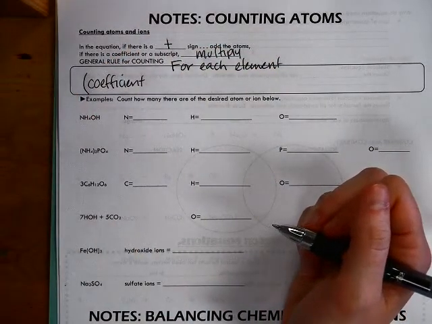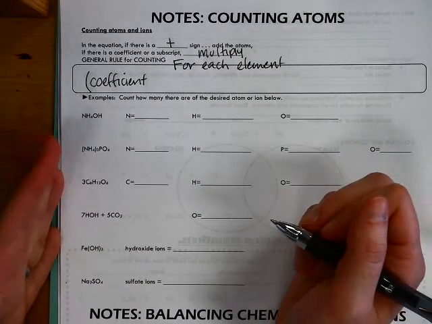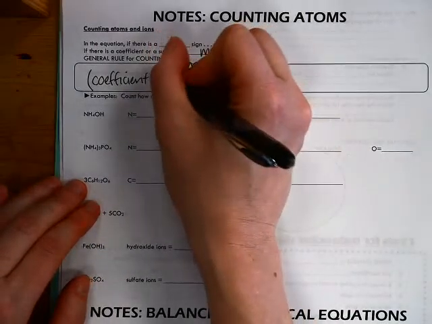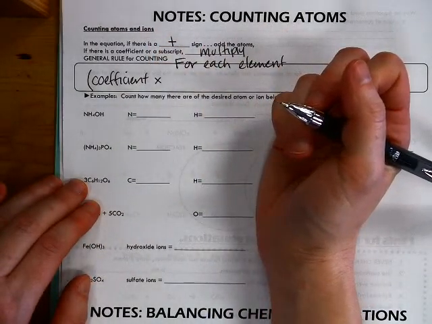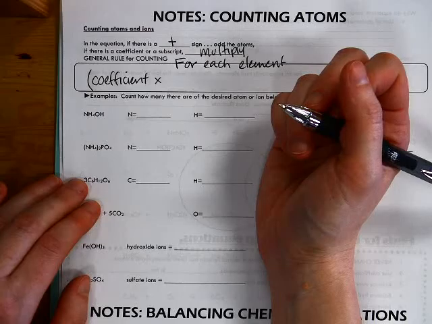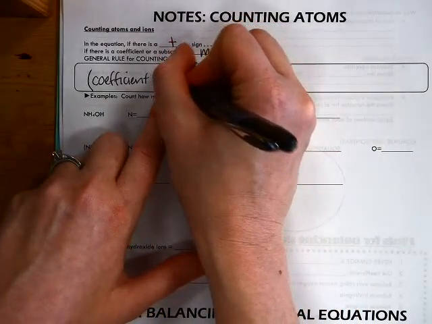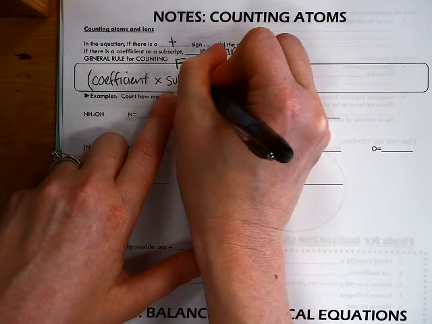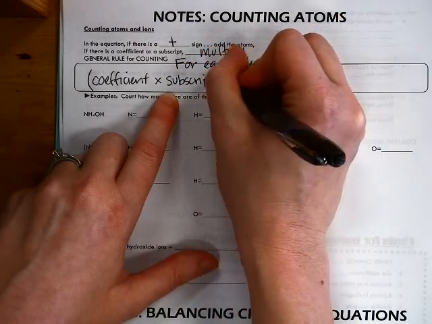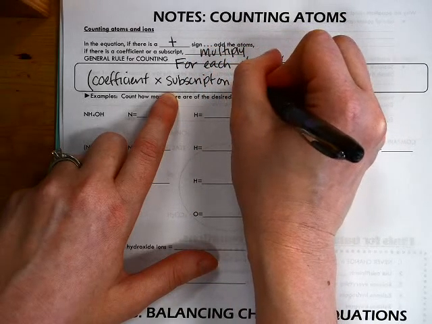That's the number we see out in front of the compound. Then we're going to multiply it by the subscript on the element.